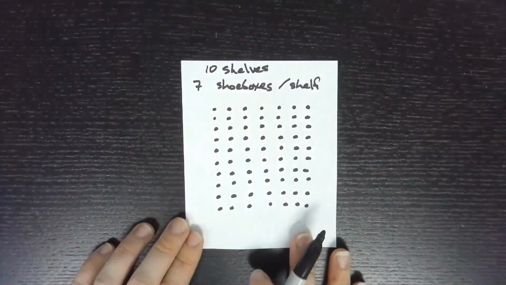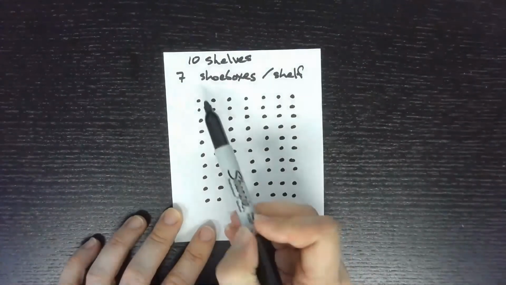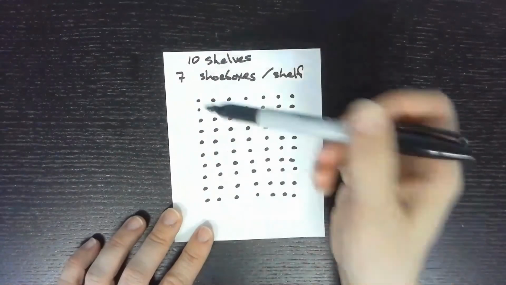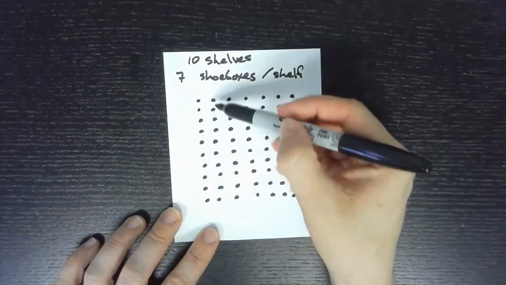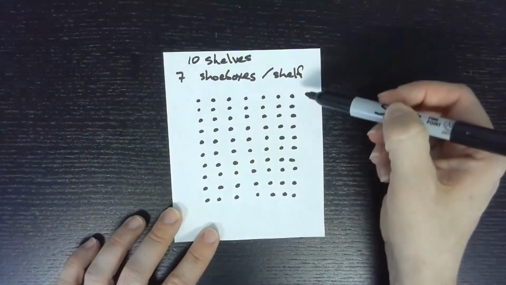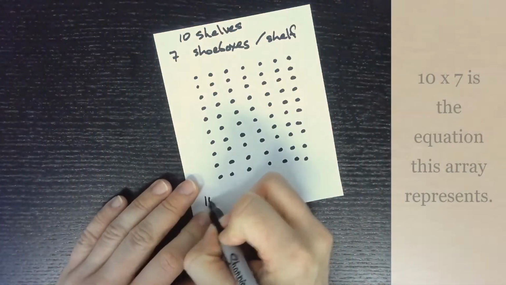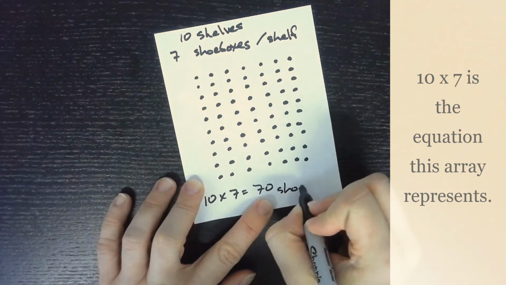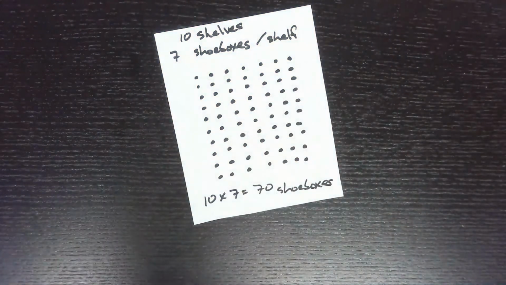All right, so my array is complete, and again, I'm ready to solve. So it can be tricky to skip count these rows of 7. So instead, I'm going to skip count my columns because they have 10 in each. So 10, 20, 30, 40, 50, 60, 70. So it's the same total as my first problem. So 70 shoe boxes. Let's compare the two related problems.